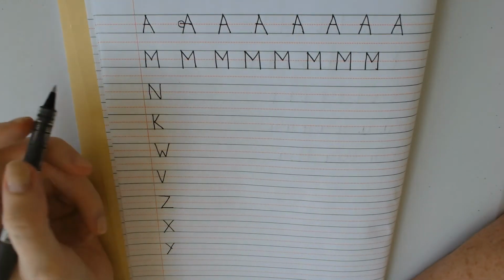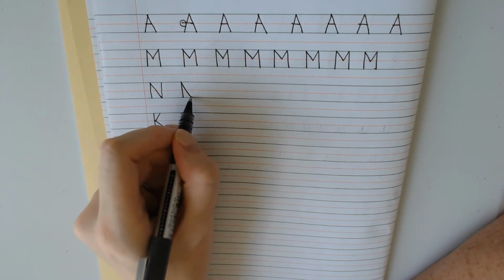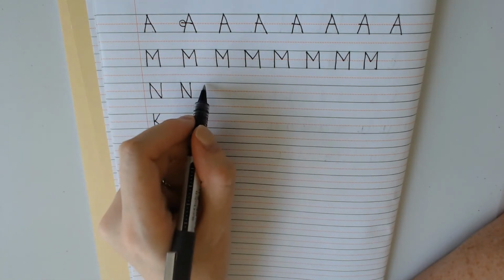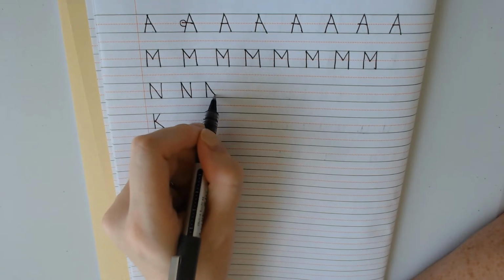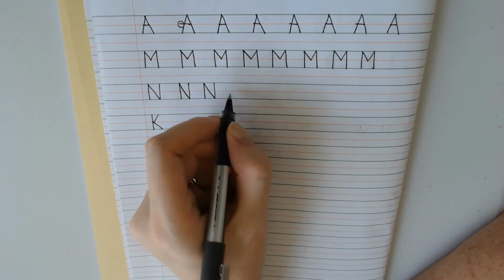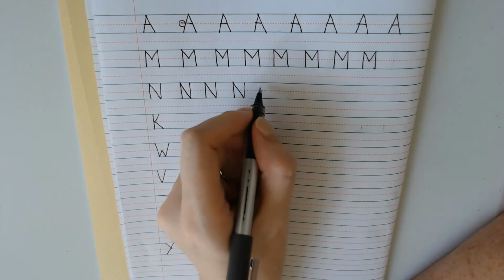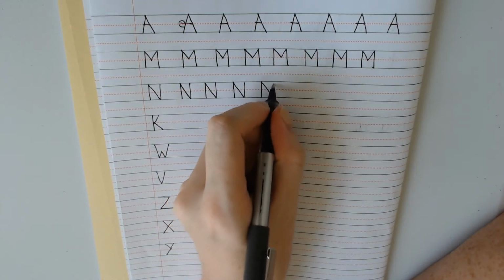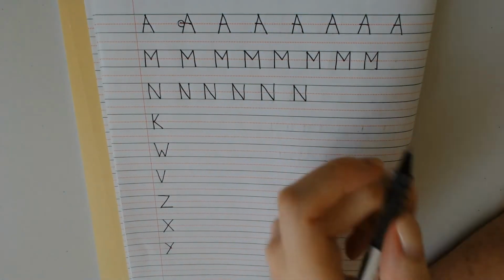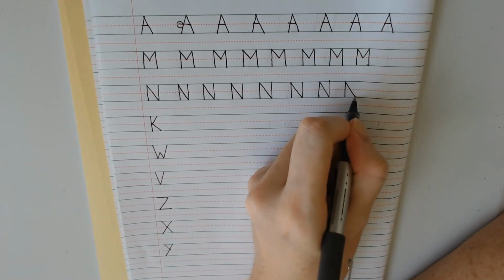And M is a little bit similar, so we're going to go straight down and then come back up, but this time we're going to slide all the way down to the bottom and then straight up. So pull down, slide down, push up. And again, for this part here, I can keep my pencil on the paper, I don't need to take it off. So pull down, slide down, push up.